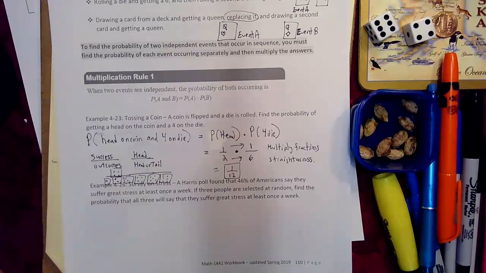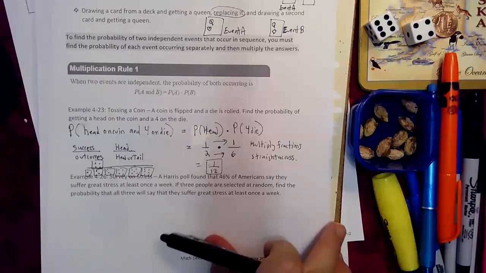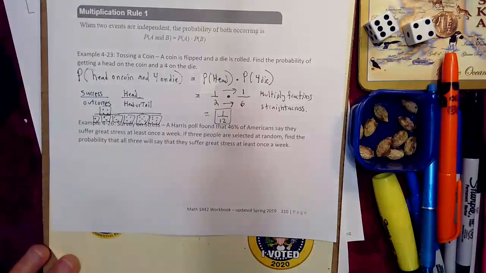Now, another example of multiplication rule number 1 that you see in your textbooks is something like this. A Harris poll found that 46% of Americans say they suffer great stress at least once a week.